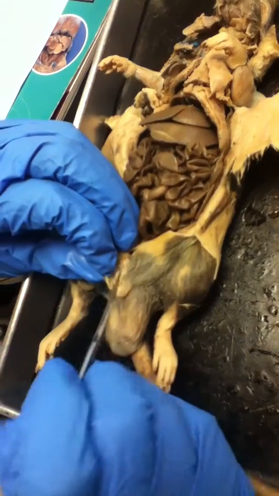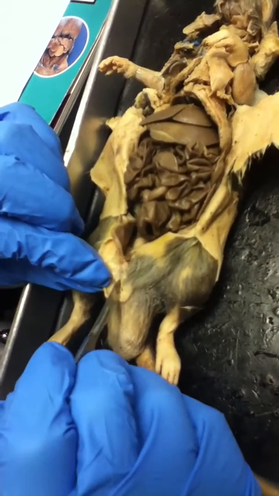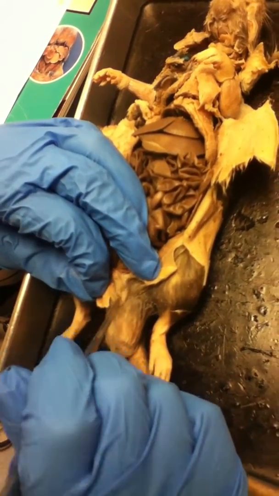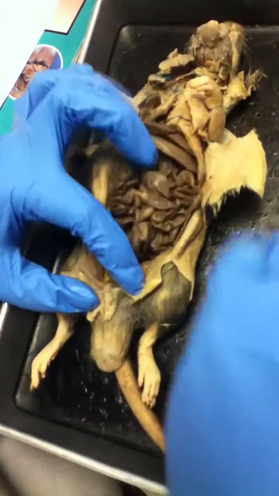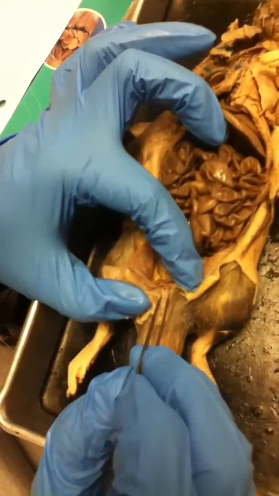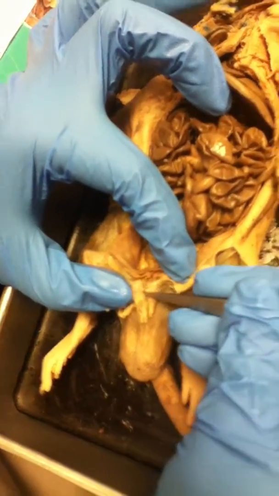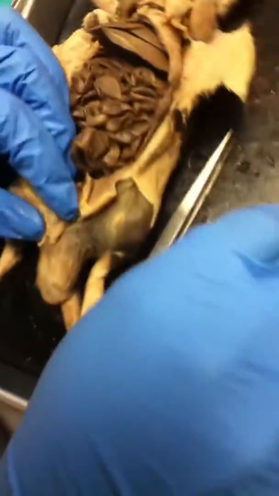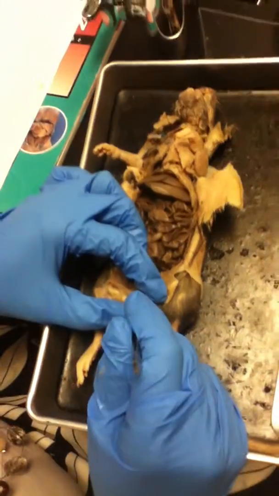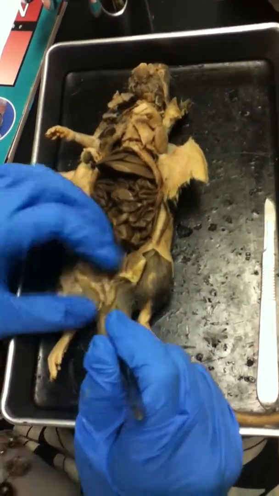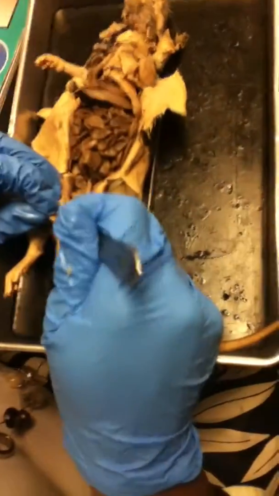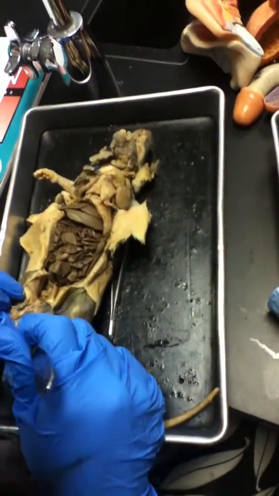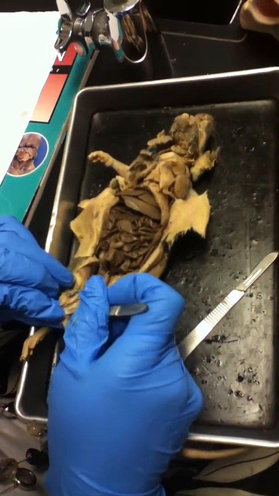Sorry, hold on. This is the actual penis. You see this? This is the glans of the penis. What you're lifting right there, that's the penis. You can't miss it. Right here would be the prepuce. Now this is the scrotum. I'm going to be cutting through it right now. This would be considered the dartos.